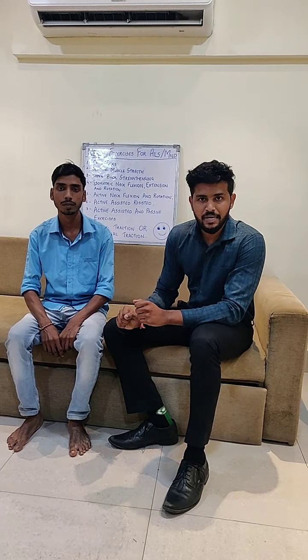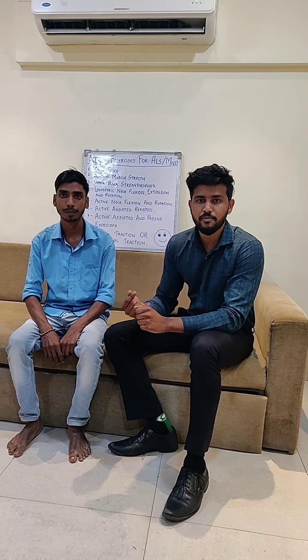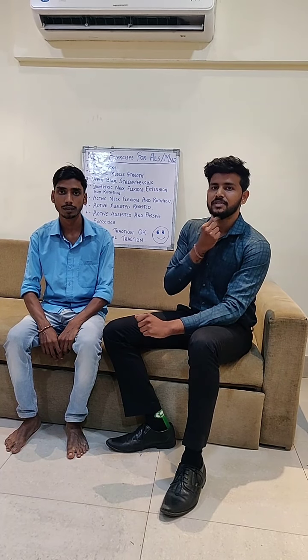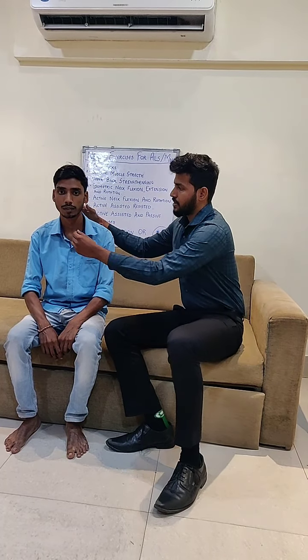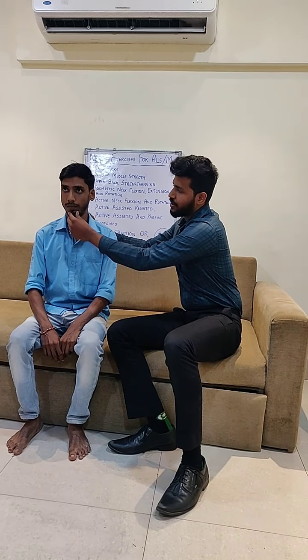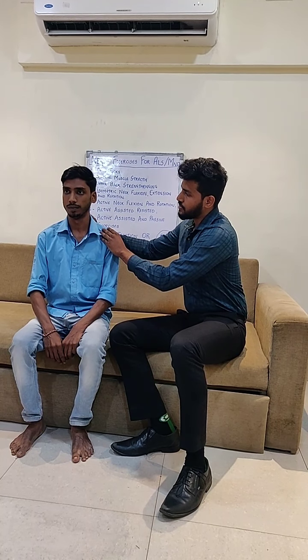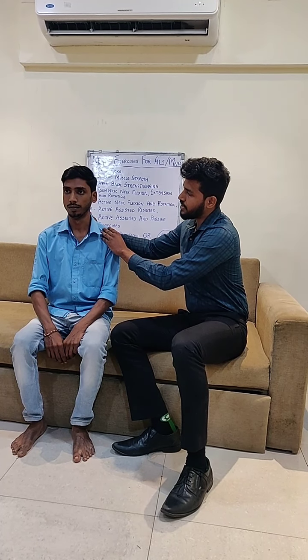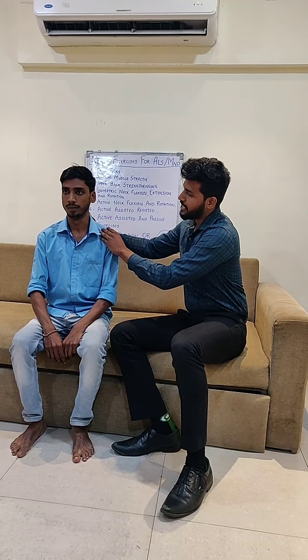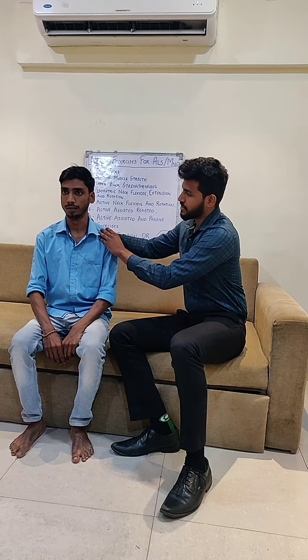Chin tucks is a very basic and easy exercise. In this, you just have to push your chin posteriorly. Just imagine a piece of grape kept between your throat and your jaw, and you try to squeeze it in. And then hold it for 10 seconds. 1, 2, 3, 4, 5, 6, 7, 8, 9, and 10.